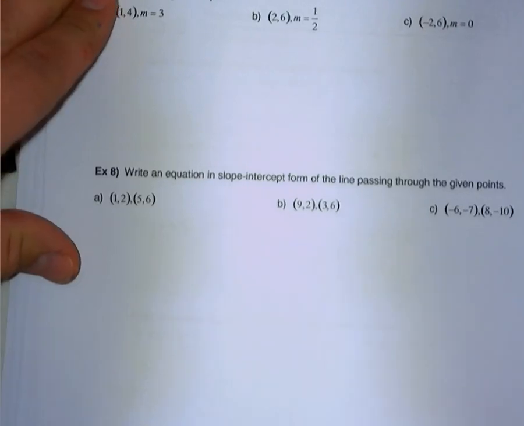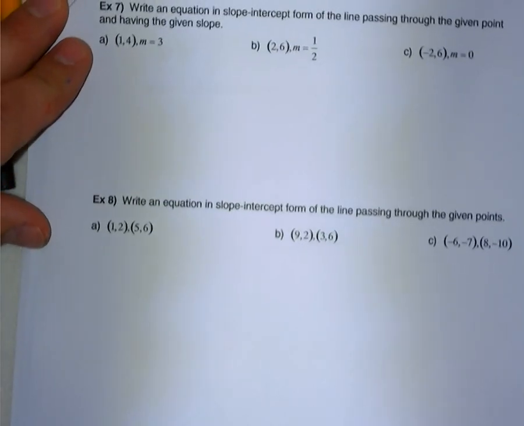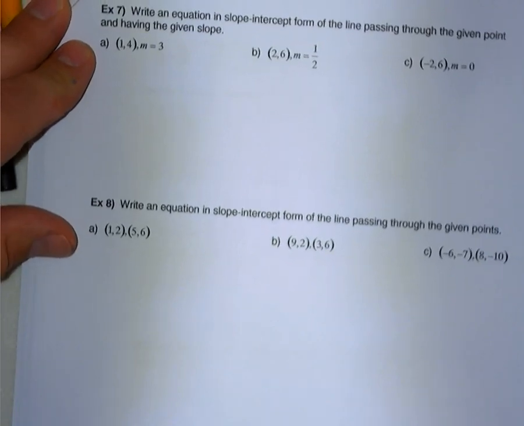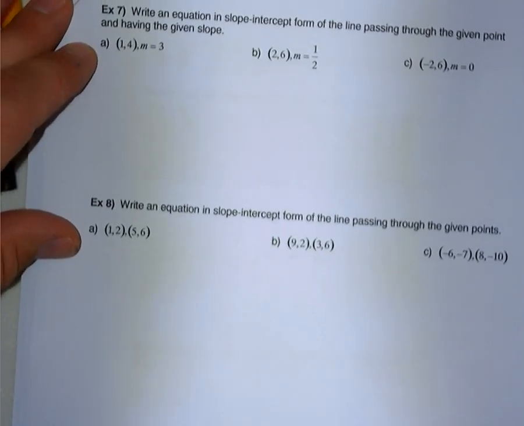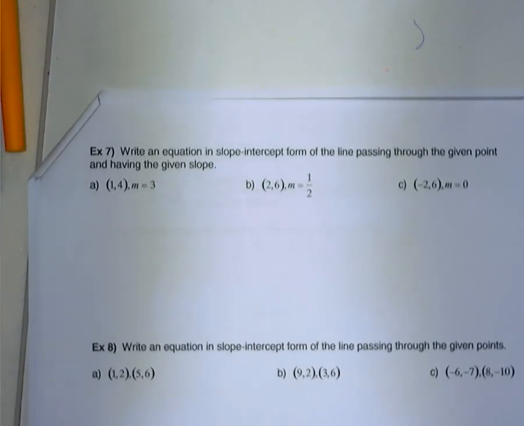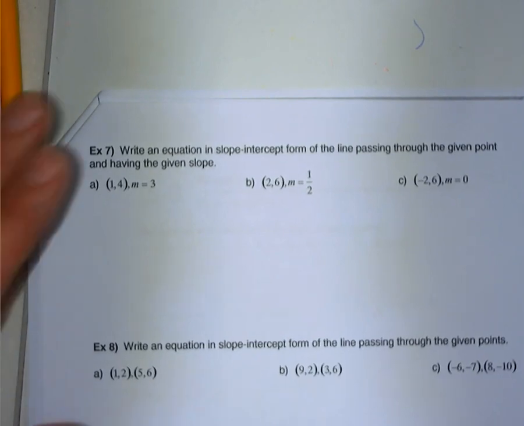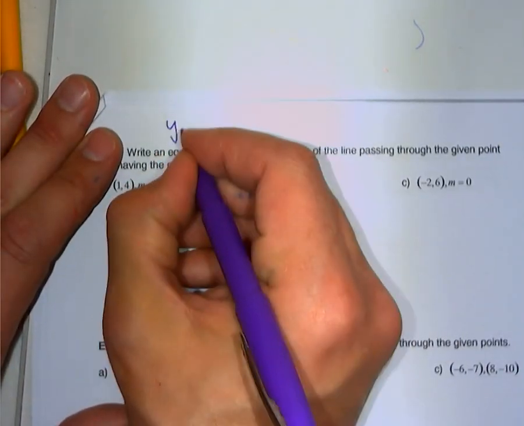All right, now we get into the algebra. Got a few more minutes. It says, write an equation in slope-intercept form of the line passing through the given point and having the given slope. When we did standard form, we always started with the same thing. We start here.